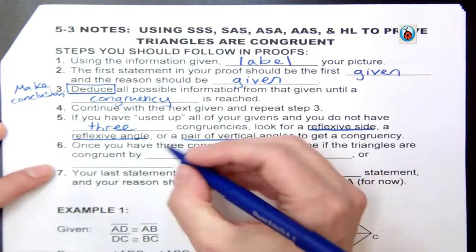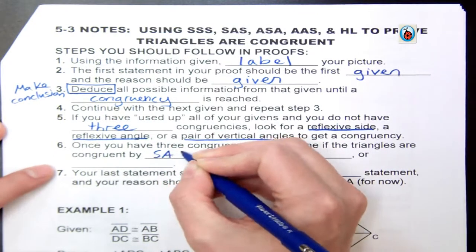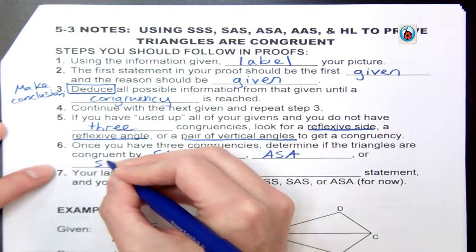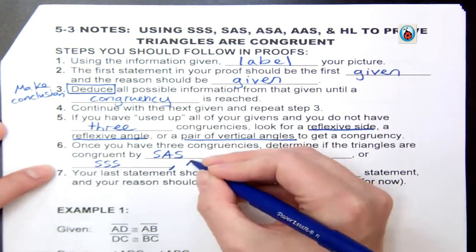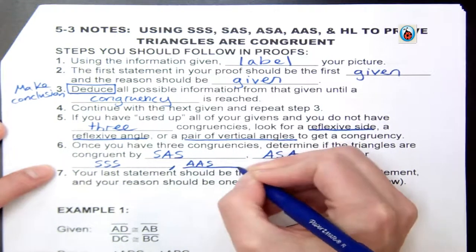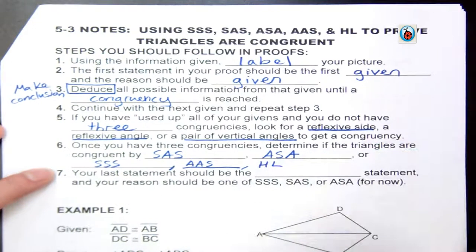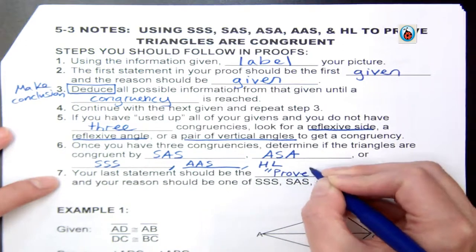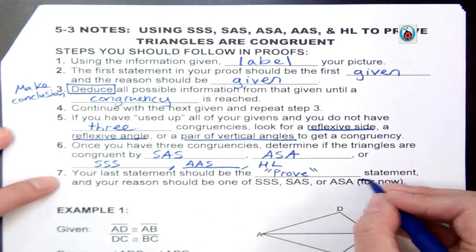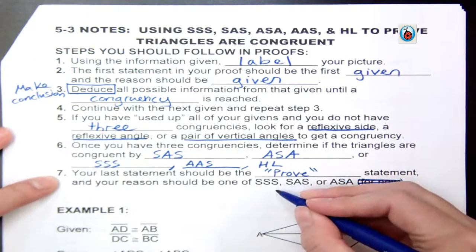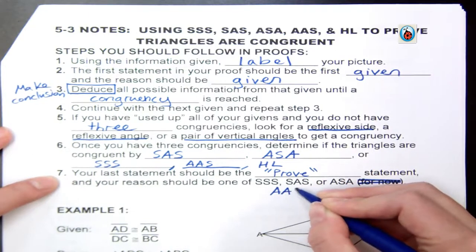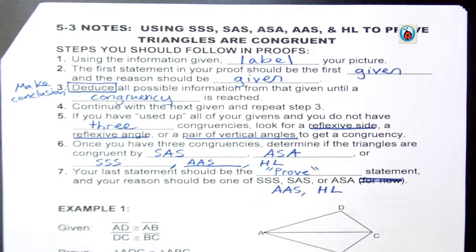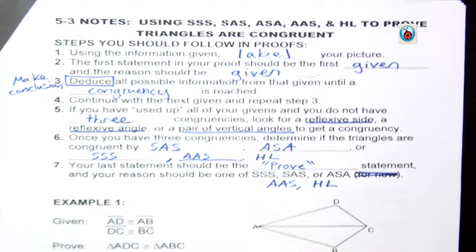Once you have all 3 of them, you determine which of our 5 reasons it is, so that'd be our side, angle, angle, side, angle, side, or hypotenuse leg. And your last statement would be the prove statement. And we're doing all 5 congruencies. We aren't doing only the first 3, so you would also be doing angle, side, and hypotenuse leg. So if you need a reference, come back, see if you can follow through, see what step you're on.